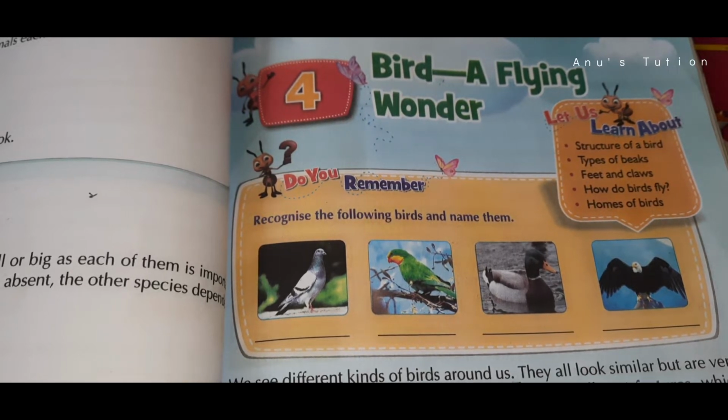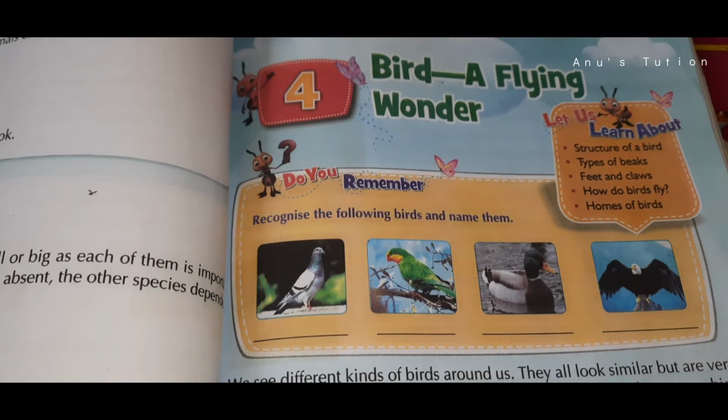Today we are going to explain the fourth chapter for the fourth class, Birds, a Flying Wonder. Today we are going to discuss the chapter Birds, a Flying Wonder. It's the fourth chapter in the science subject for the fourth class.